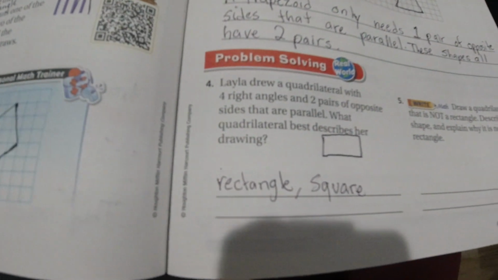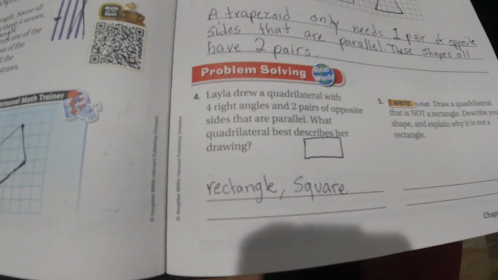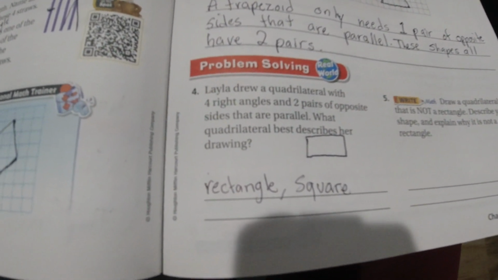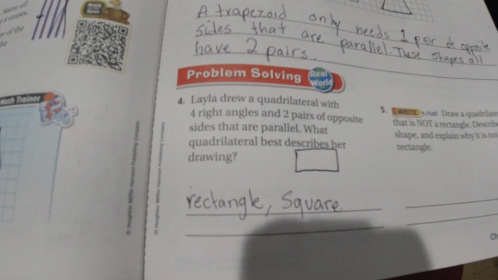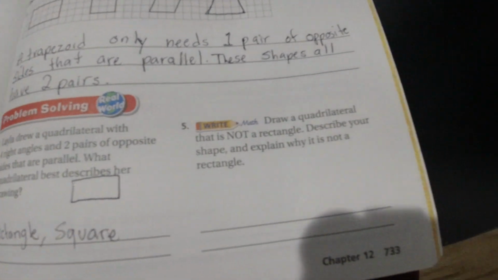The reason I did not put rhombus is because not all rhombuses require four right angles. So I did not include rhombus for that reason. Rhombuses do not require four right angles. And it said which quadrilateral best describes her drawing.